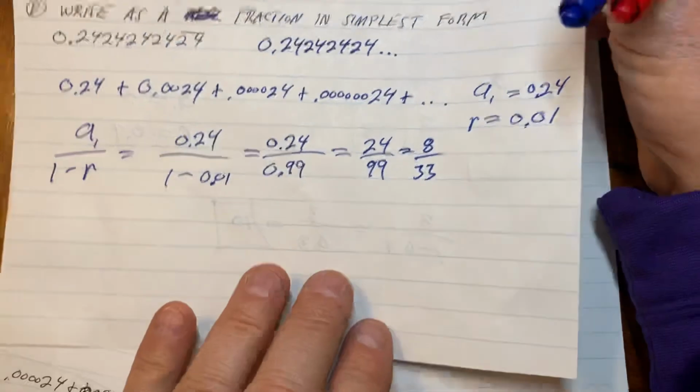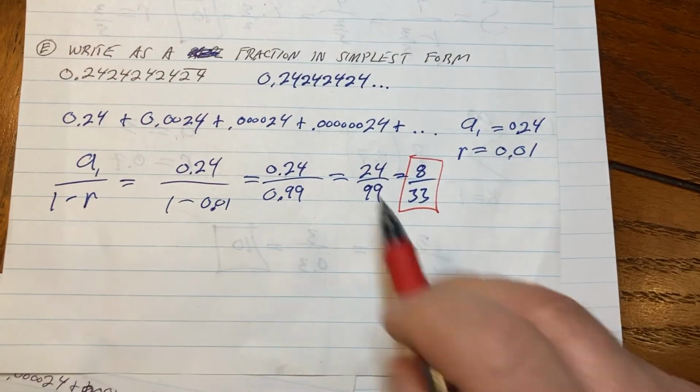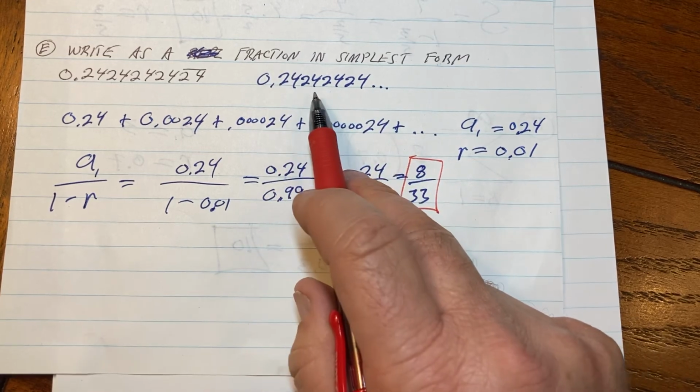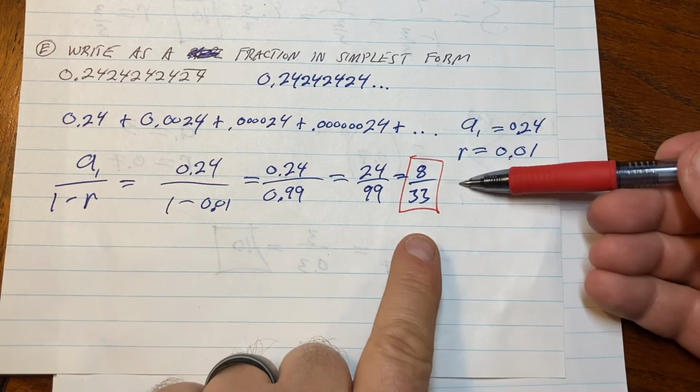Bada bing, bang, boom. So if you take this and write that as a fraction in simplest form, you get this right there. Bada bing, bang, boom.